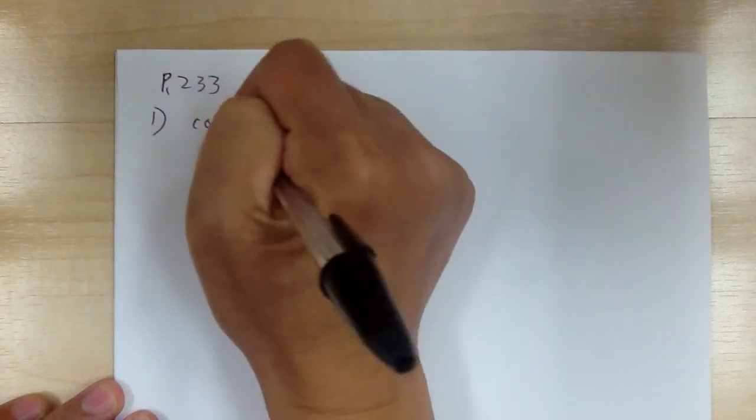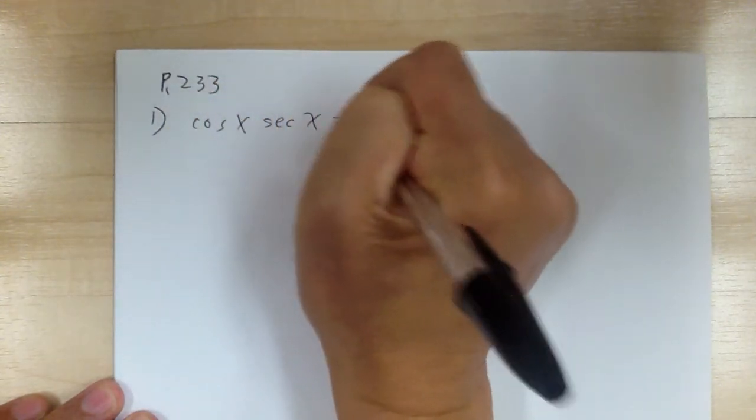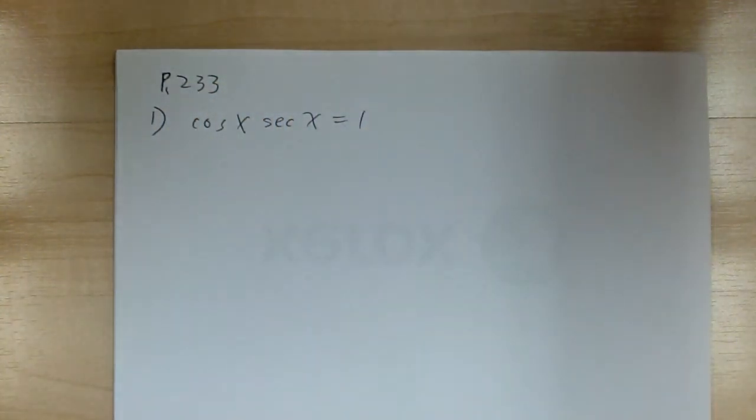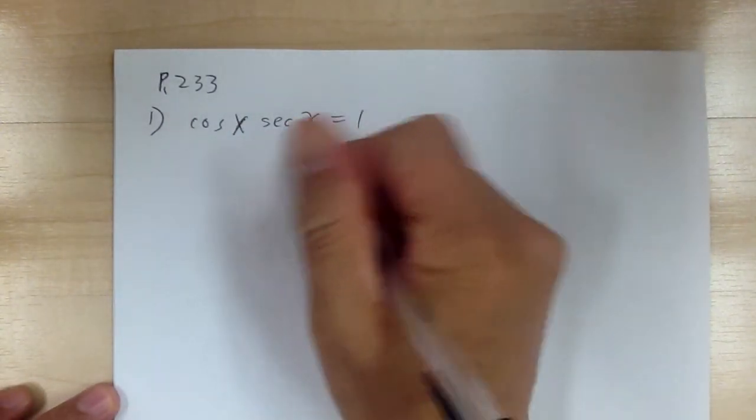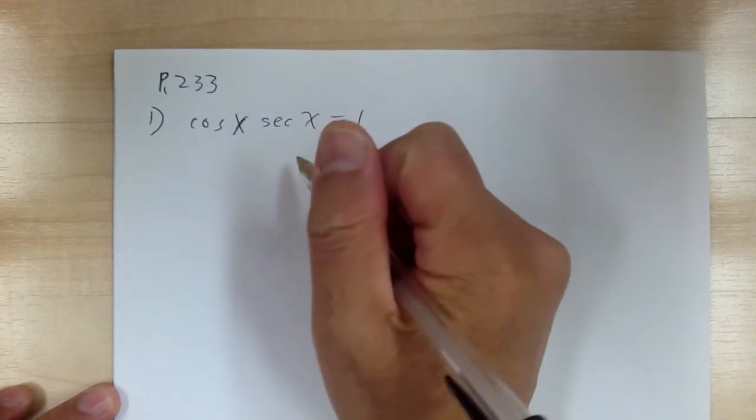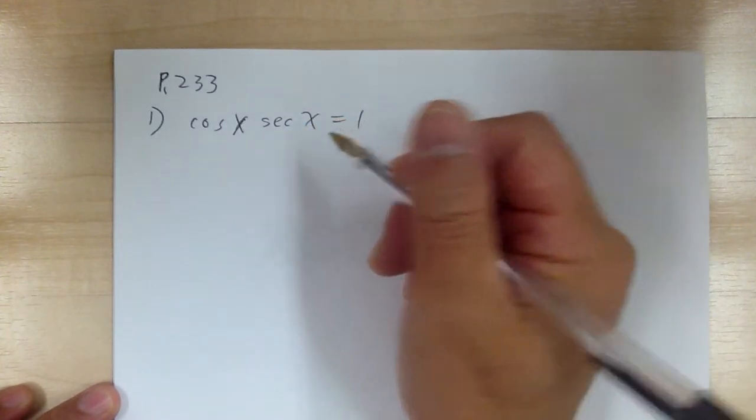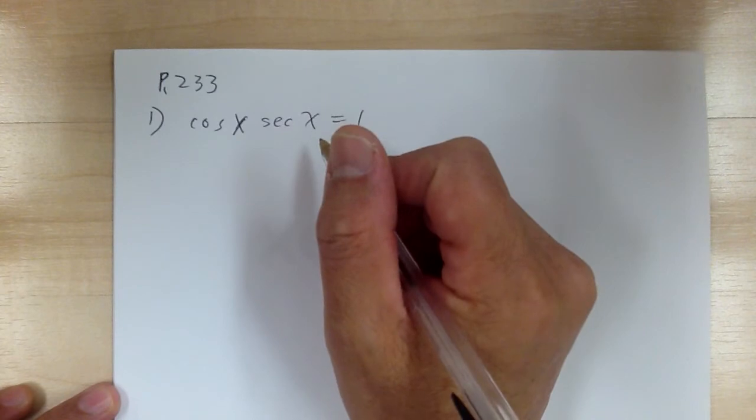Let's go to page 233 and let's go over the numbers. So number 1, you have cosine x secant x equal to 1. And this one you want to verify. Whenever you're going to verify the identity, what you need to do is look at which side you want to keep the same and which side you want to simplify. And you want to simplify the side that's more complicated.